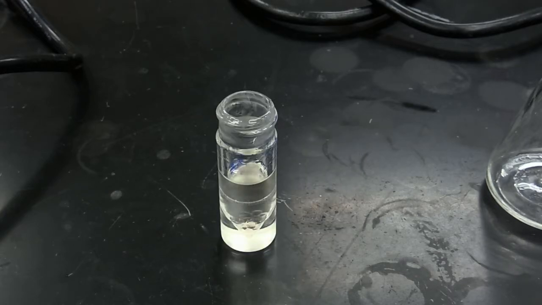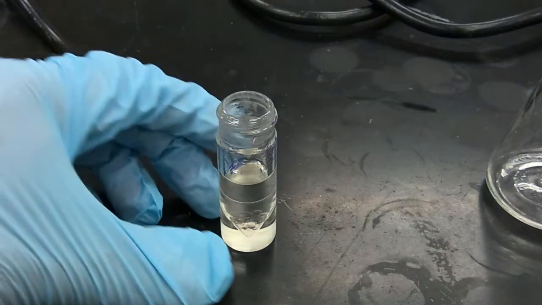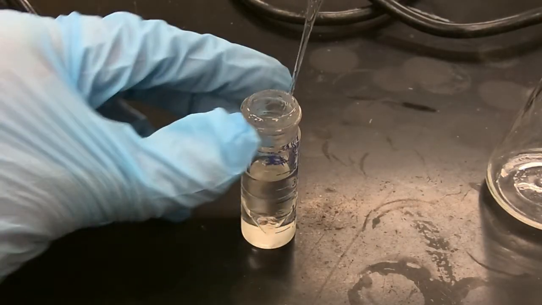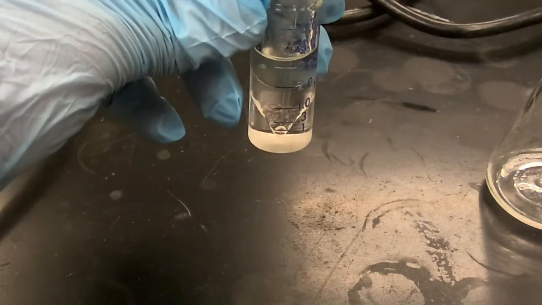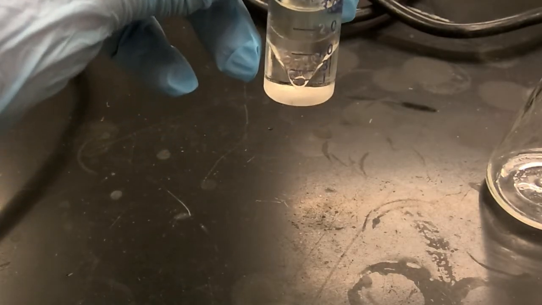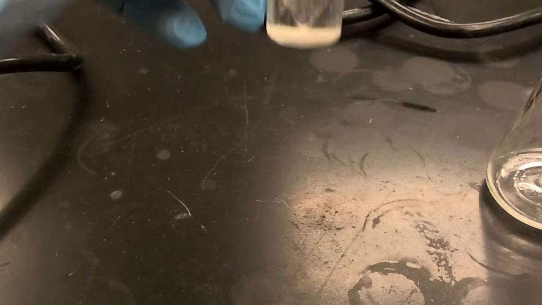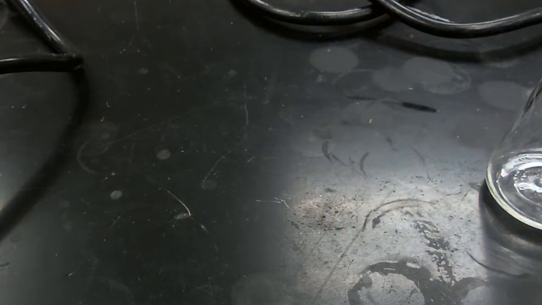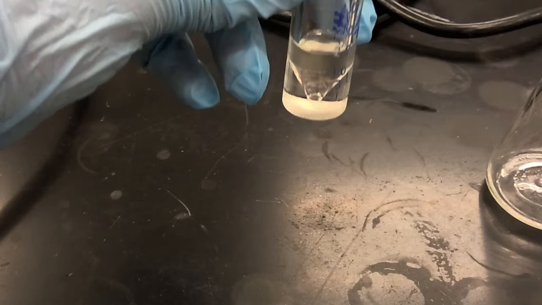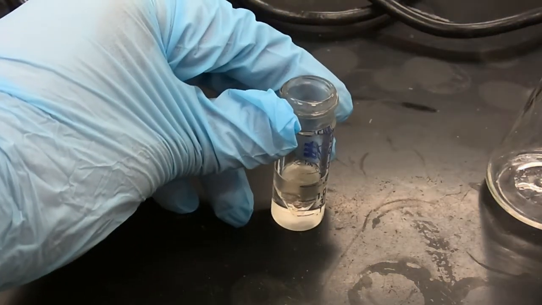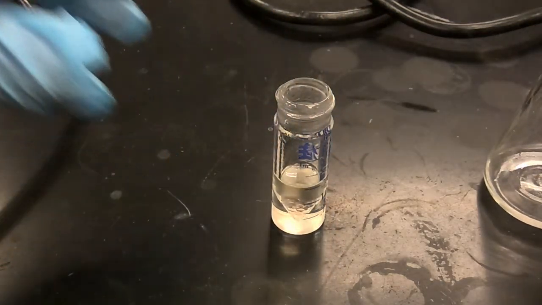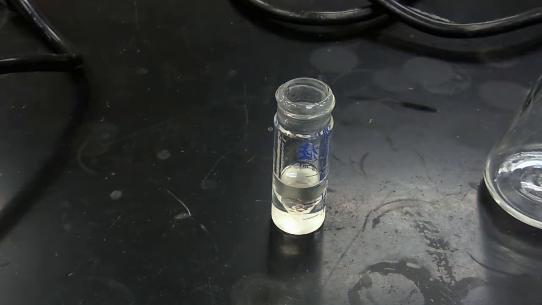Okay, so we have our reaction mixture, and just as always, we're going to remove our aqueous layer. From there, we're going to rinse with a 1 milliliter aliquot of water.